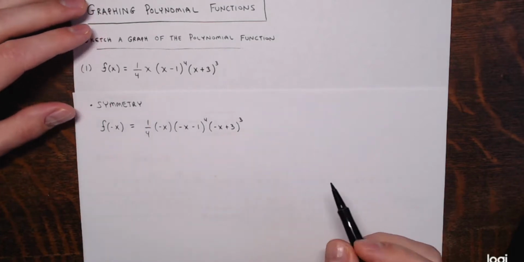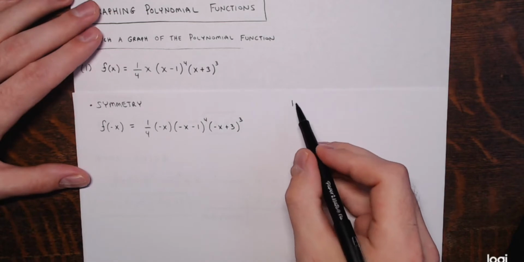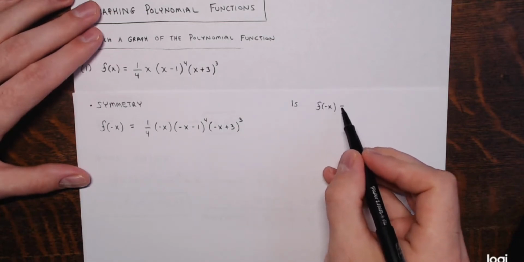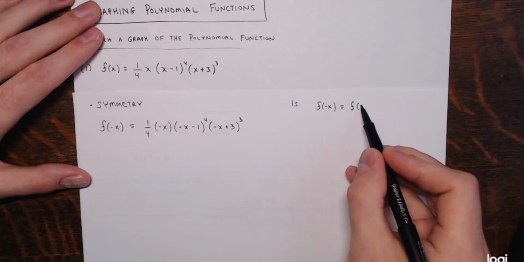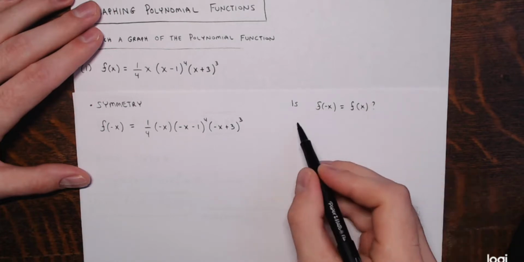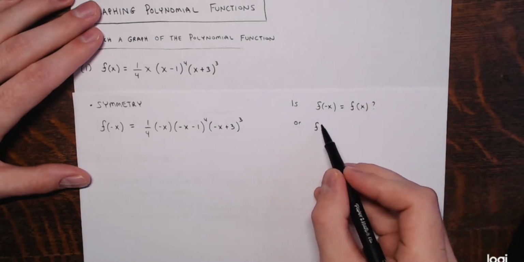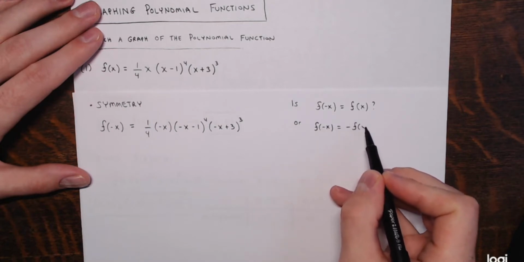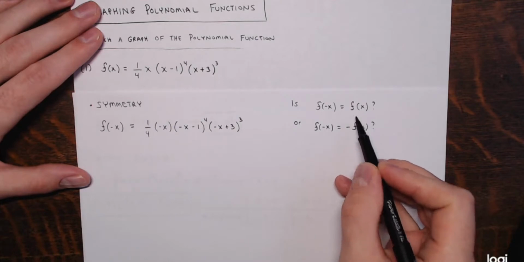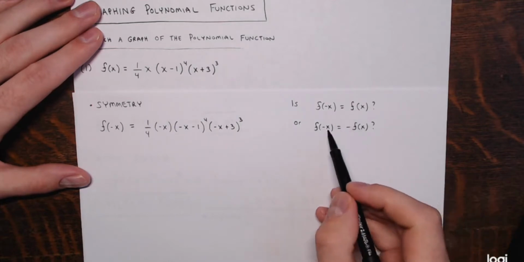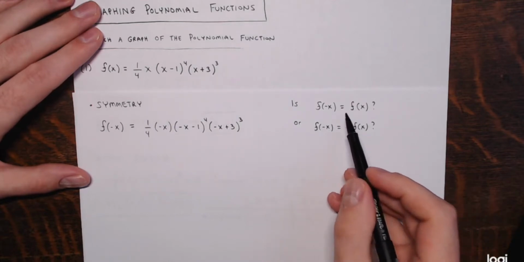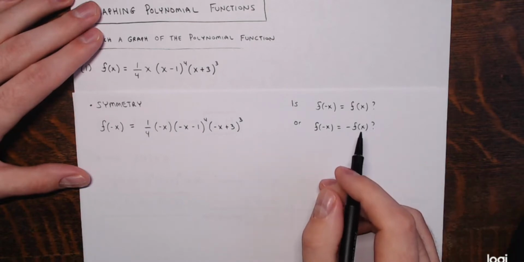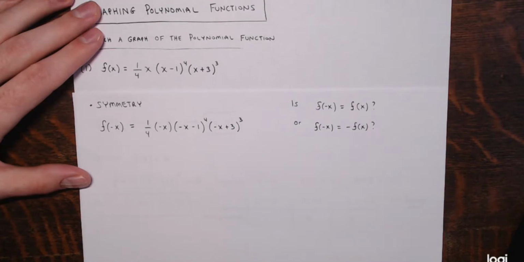And then you're asking, is f of negative x equal to the original? Or is f of negative x equal to the opposite of the original? Because if one of these things happens, it's going to be either even or odd. And if the answer to both these questions is no, then it has neither of those symmetries, right? It doesn't have y-axis symmetry or origin symmetry.